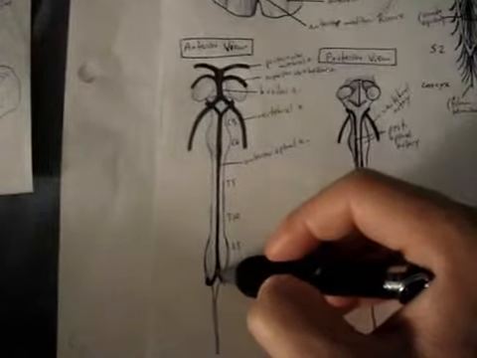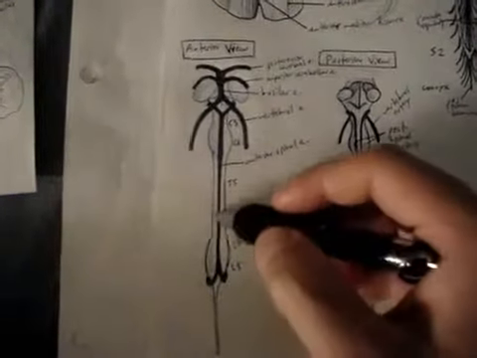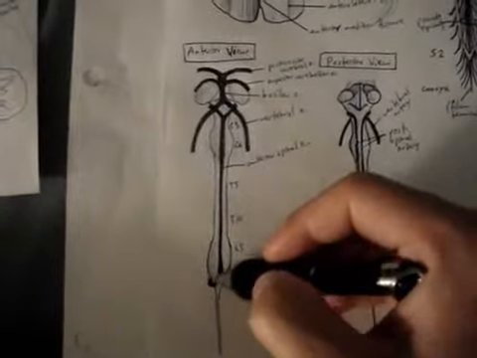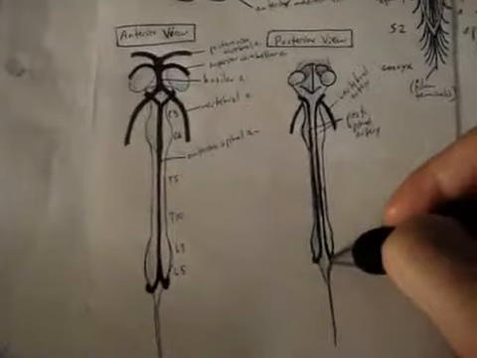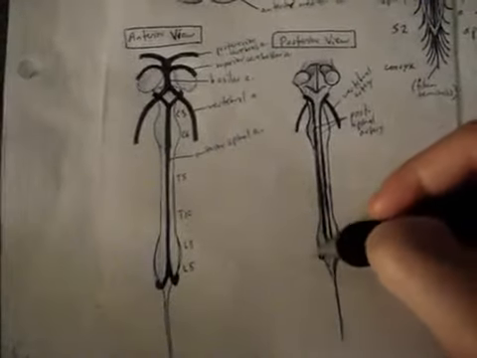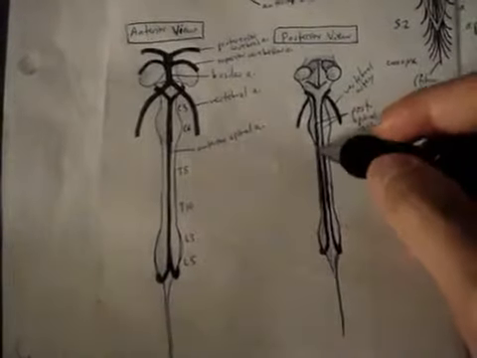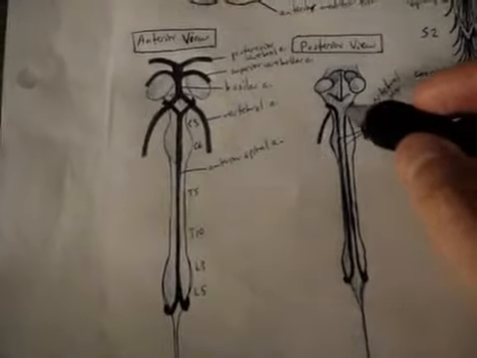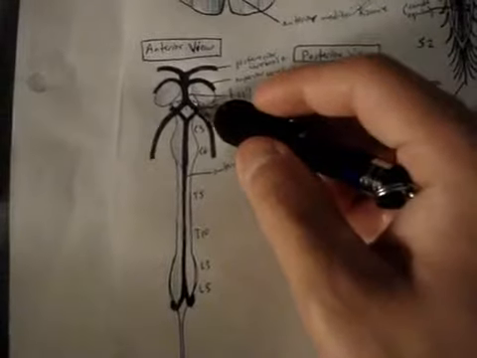Now look here, at the bottom it splits again. The anterior spinal artery splits and goes along the back here. This is the posterior view. Up, goes back up, each individually, and rejoins the vertebral artery in that area.